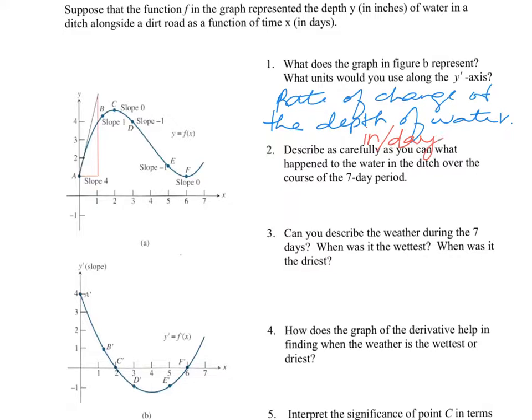Okay, so it's always, because the derivative is just slope. So derivative is slope, and slope is y over x, right? Change in y over change in x. So whatever the unit is in the y, that's what's going to go on top of your rate, and whatever the unit in the x was is going to go in the bottom. So here it was y over x, that would be inches per day. That's the thought process you should be using.